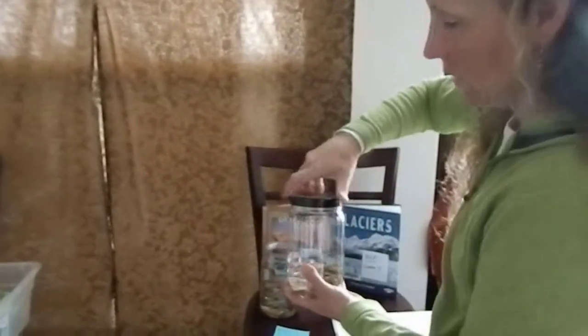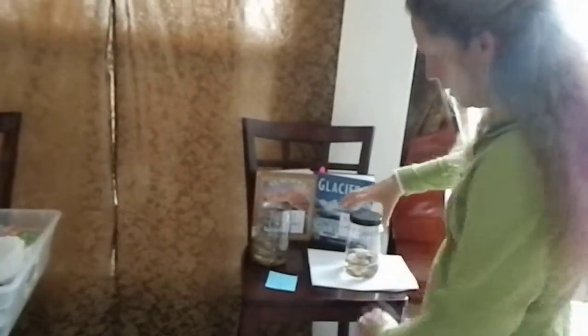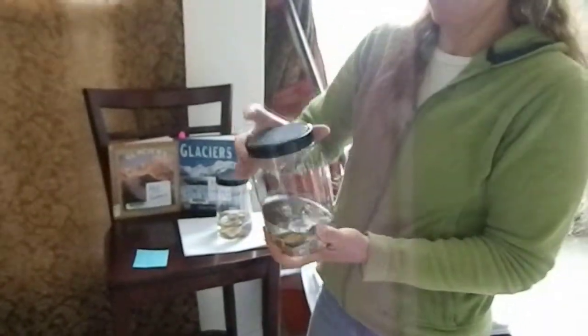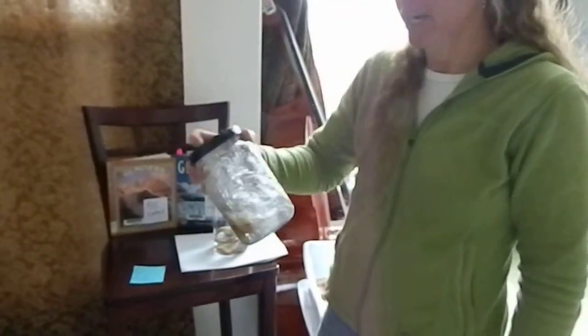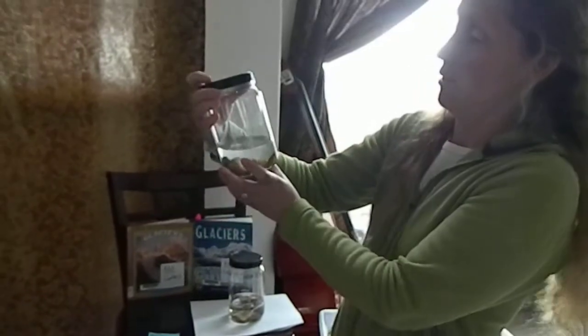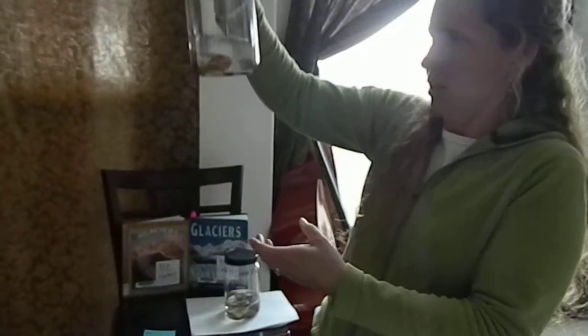Put the lids on. The don't shake one needs to just sit there and sit still and not shake. The shake one, the kids are going to take turns. Each kid needs to shake it about 20 times. You need a minimum of 100 shakes.